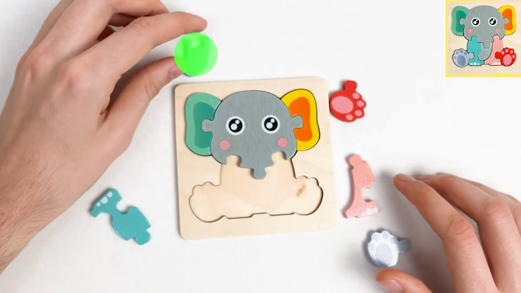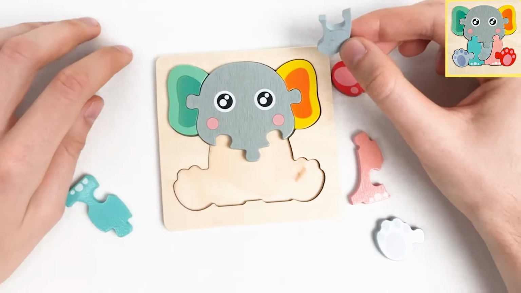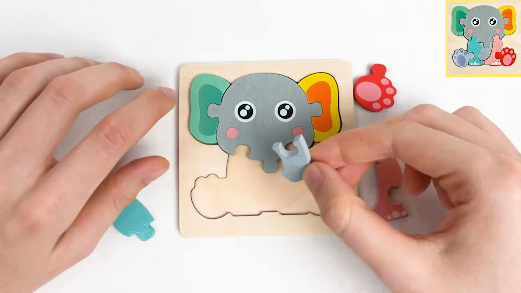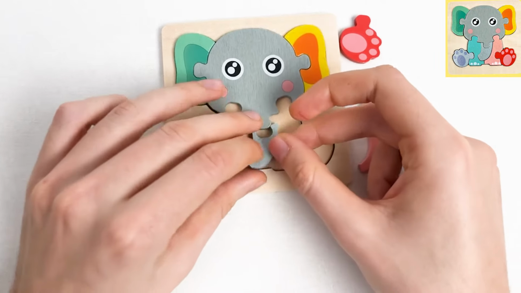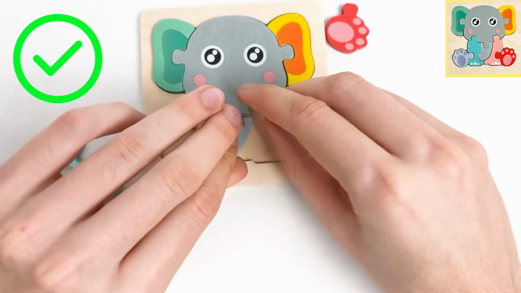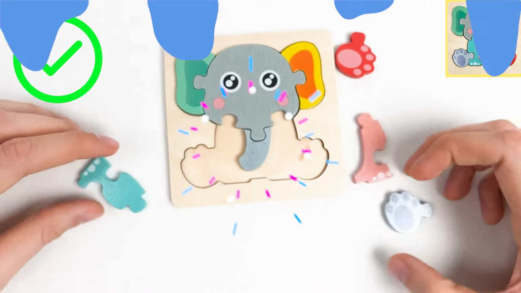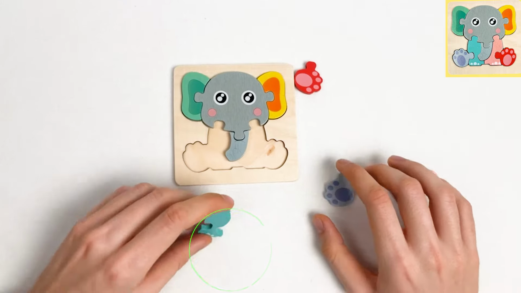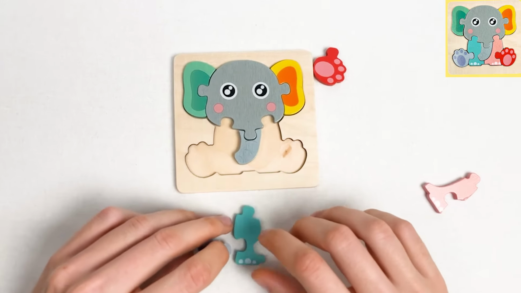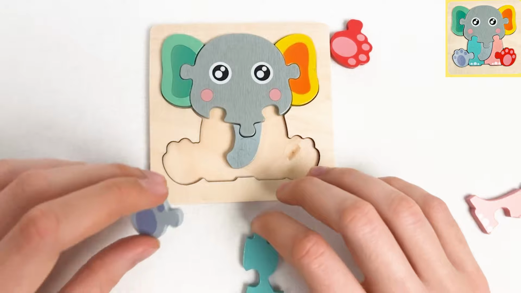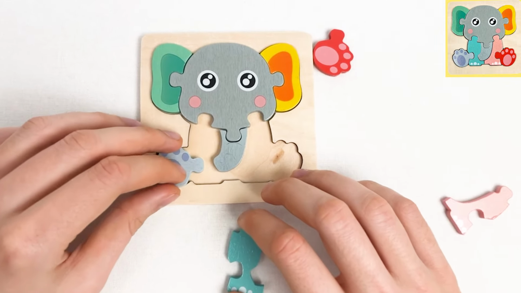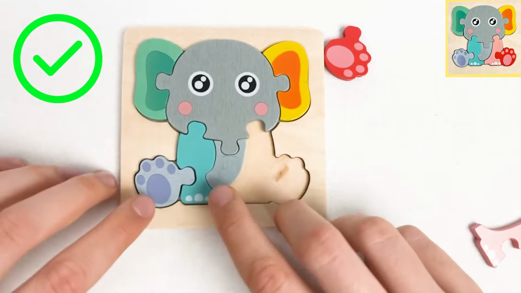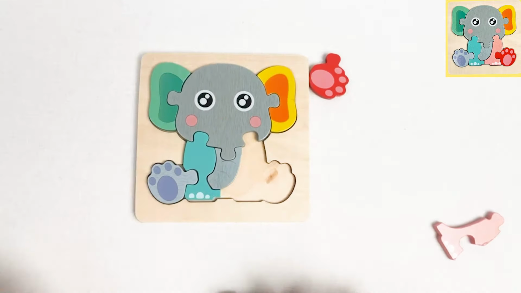And let's take the elephant nose, and it's also called the elephant trunk. Let's place it here. Yes. Great. We have placed another puzzle. Let's continue with elephant leg. And we have 2 puzzle pieces. And let's place the leg here and also this one here. So we're gonna combine them together, and you can see we have the left leg of the elephant.